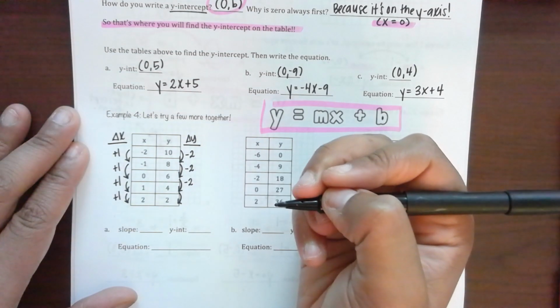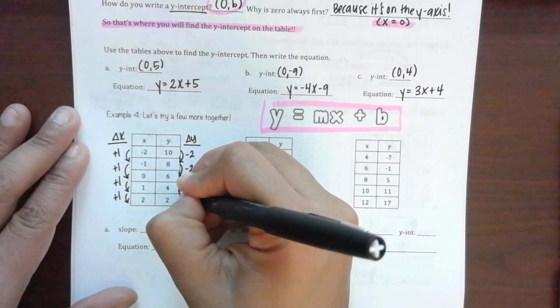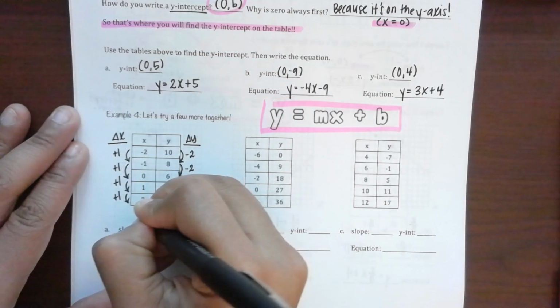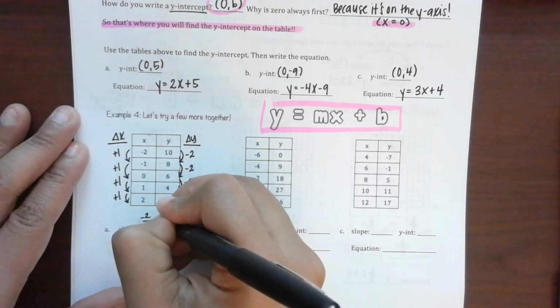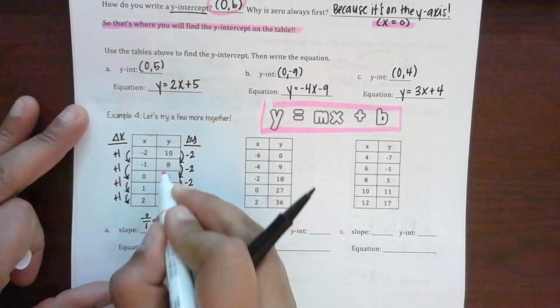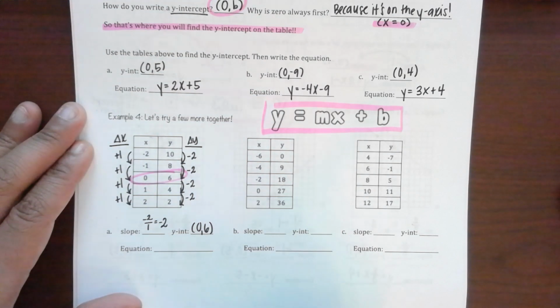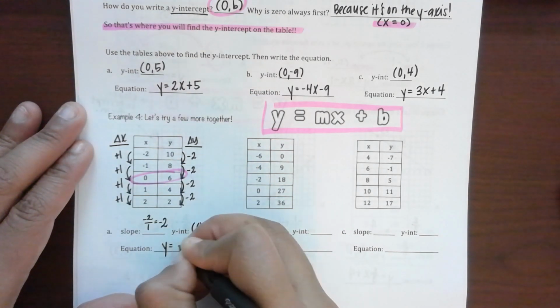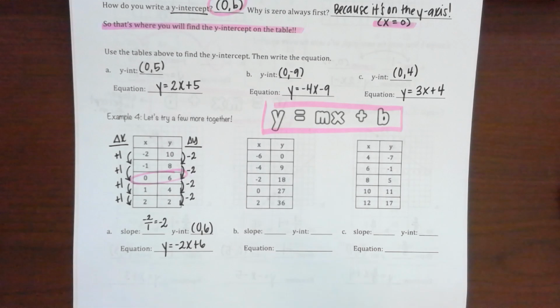2 minus 4. And what did that get you? How would I write my slope? Can that simplify? Yes. Into? -2. Great job. Do I see my y-intercept? Where? 0, 6. Great job. So what's my equation? Y equals -2x plus 6. Absolutely. 10 out of 10. Any questions there? We feel good? Any questions?